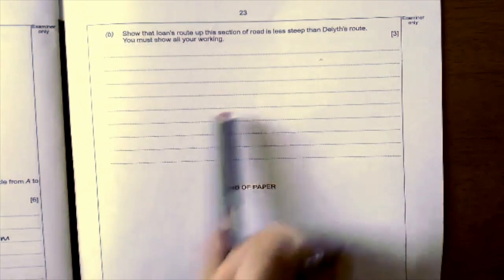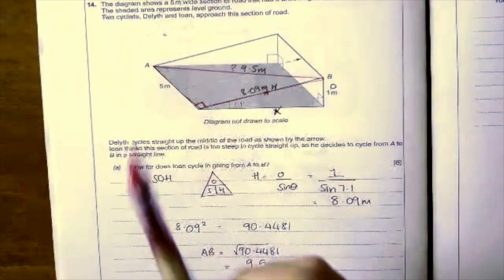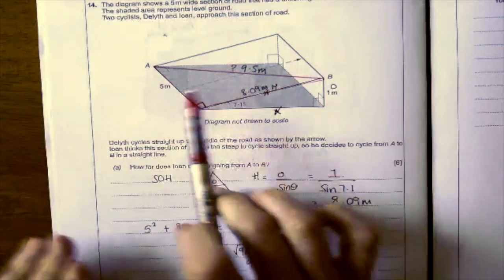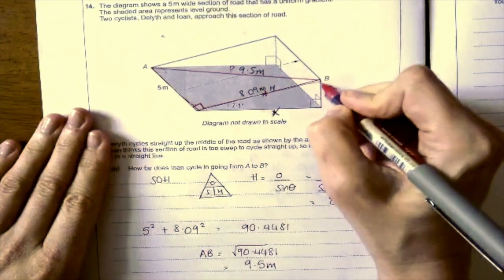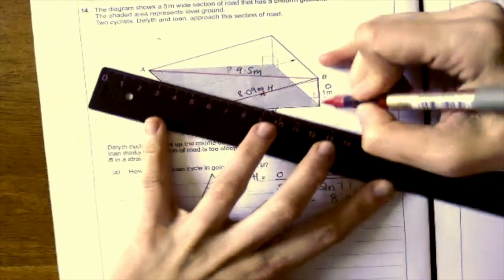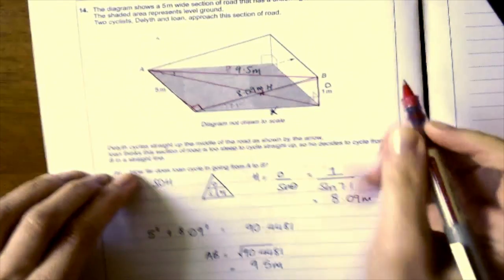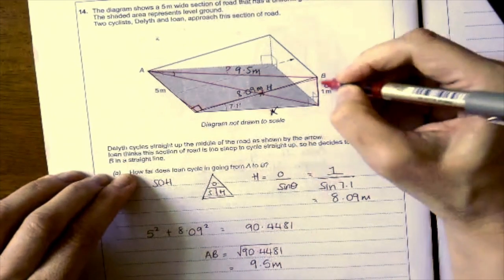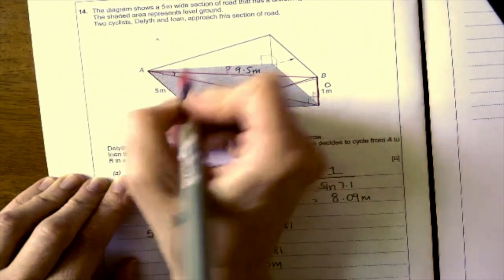Okay, part B then. Show that Johan's route up this section of road is less steep than Daleth's route. You must show all your workings. So we've got an angle to work out now, but it's how we're going to use what we've got here to work out that angle. Well, we need it from the shaded area, which is the level ground, to this angle here. So we're going to use this. I'm going to draw a line across here. So I want to work out that angle there, and I'm going to be using this side here and my length that I've just found out to work out this angle size.